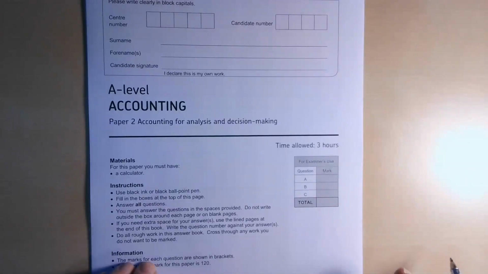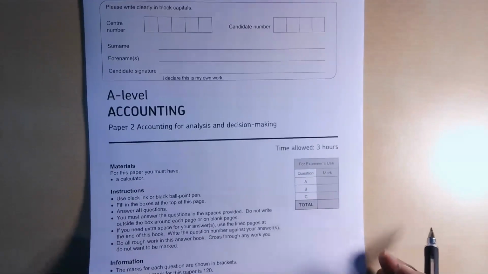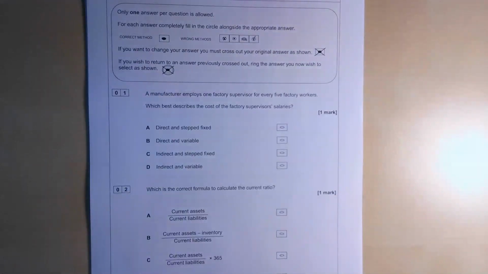So some multiple choice questions next. These ones came from the 2021 paper 2. So let's have a look and see what we make of these.